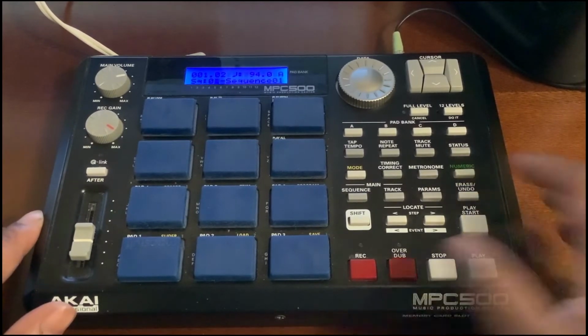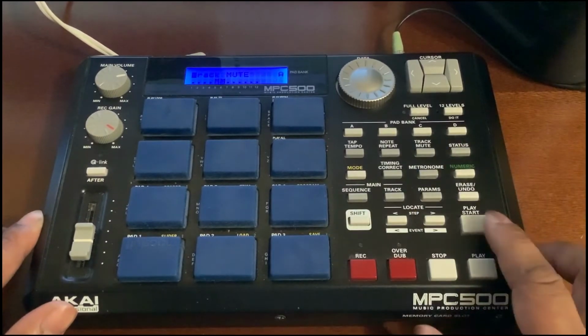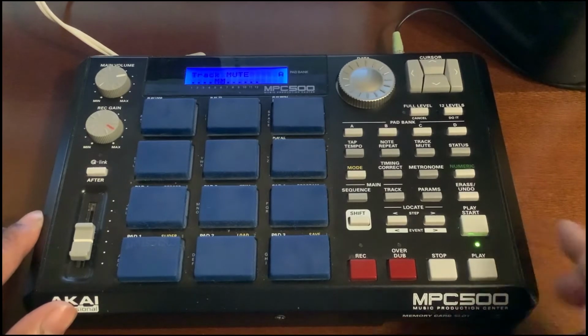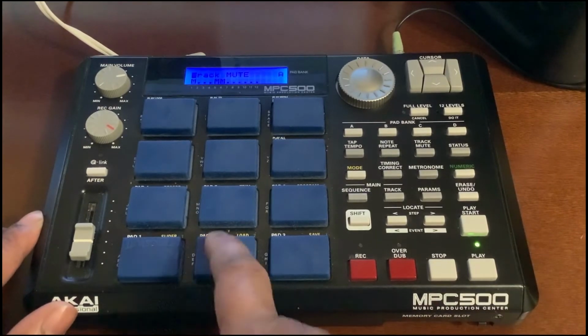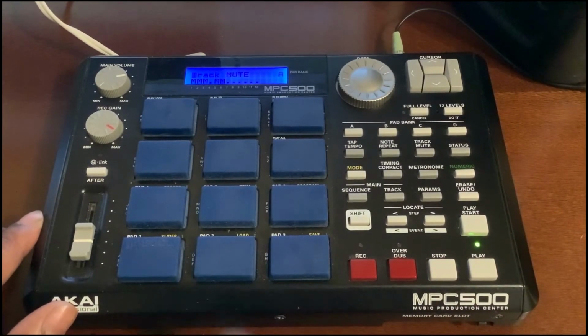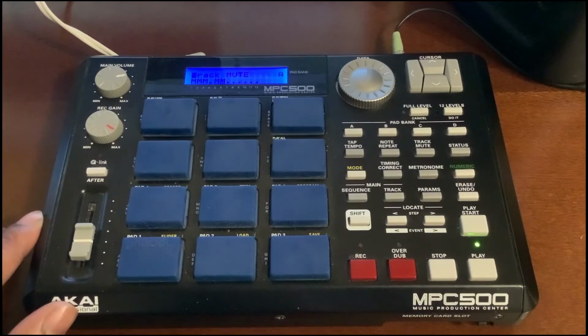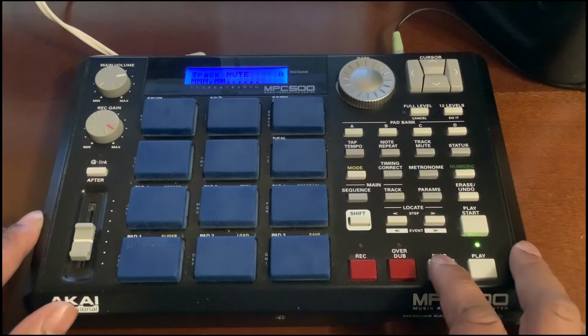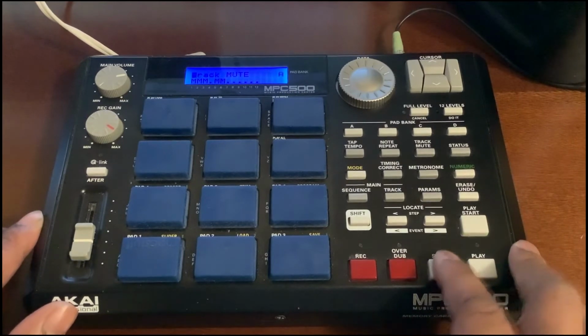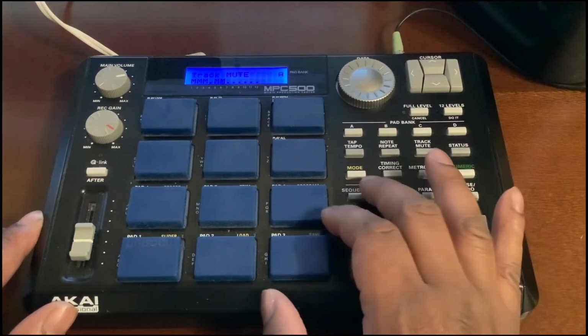Now I'm gonna go to Track Mute, so I'm gonna play my beat. I'm gonna mute out the drums. So this is my sample, it's on pad 4. This sample is what I'm going to have low pass filtered, which is pad 4.